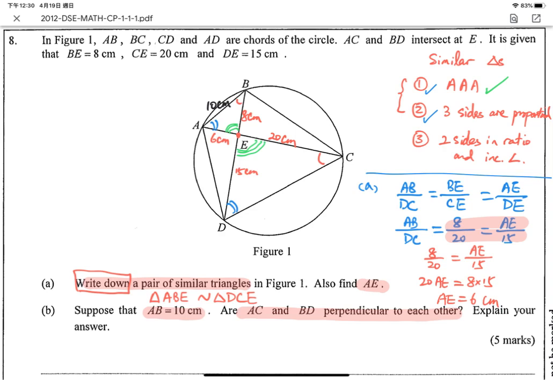The last way is, for a right angle triangle, we can apply the converse of Pythagoras' theorem to prove our triangle is a right angle triangle. If we can prove it is a right angle triangle, then we have two sides perpendicular to each other. So let's see AC and BD. AC is this side.